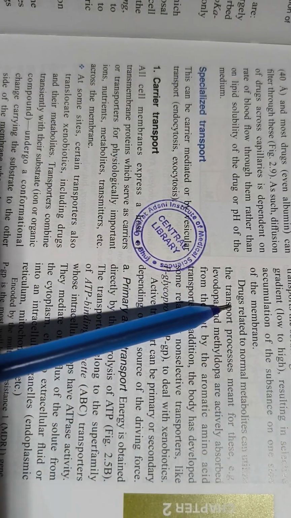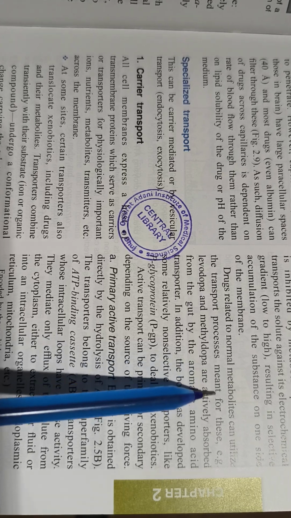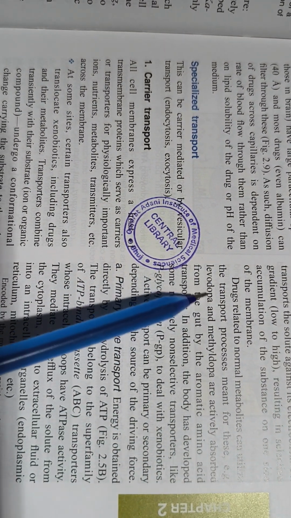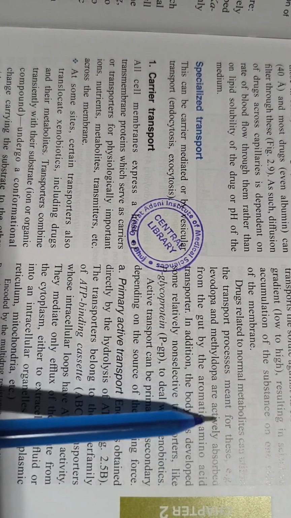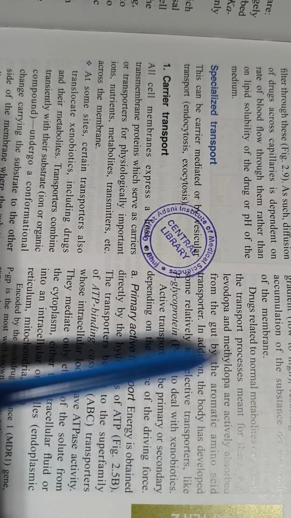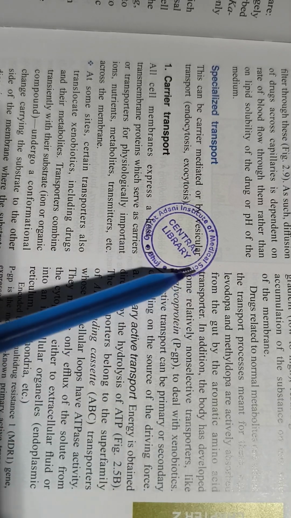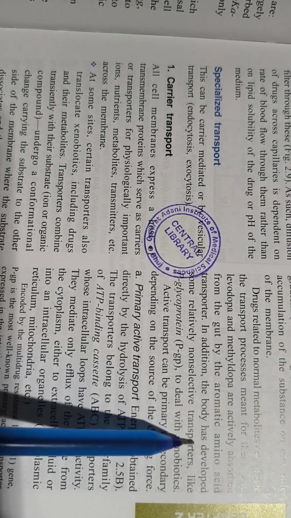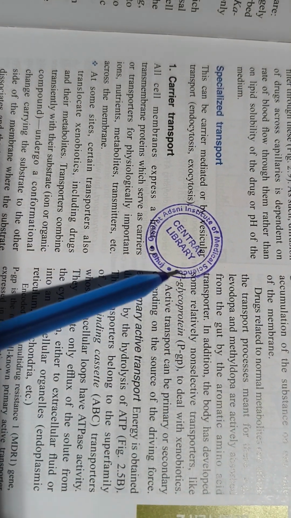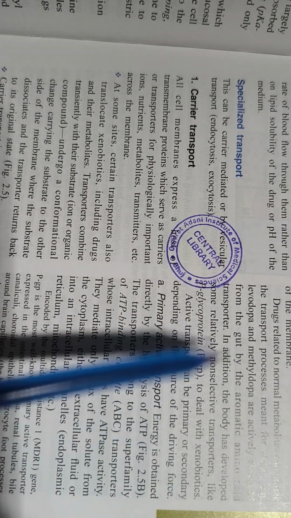Drugs related to normal metabolites can utilize the transport processes meant for these. Example, levodopa and methyldopa are actively absorbed from the gut by aromatic amino acid transporter. In addition, the body has developed some relatively non-selective transporters like P-glycoprotein (PGP) to deal with xenobiotics.